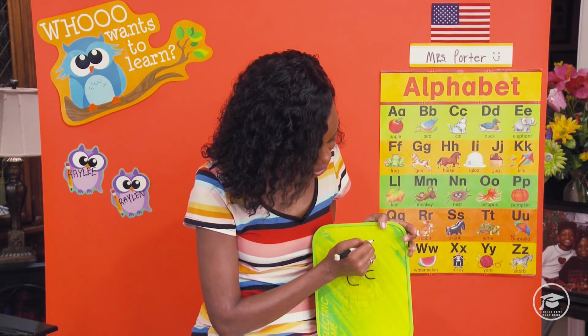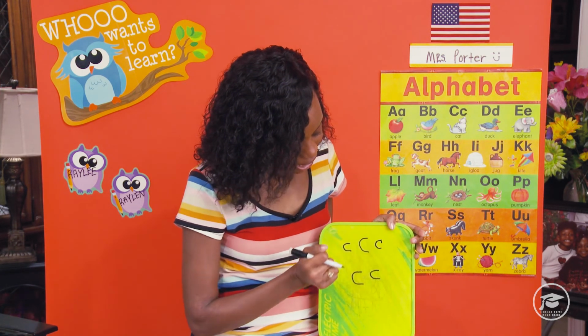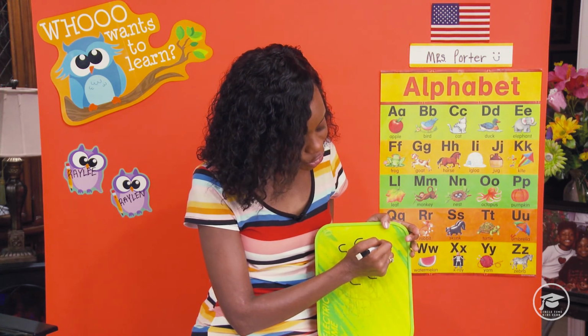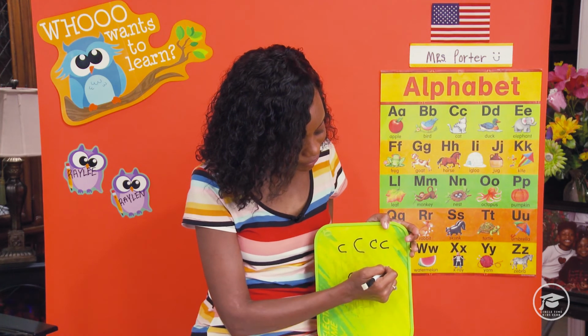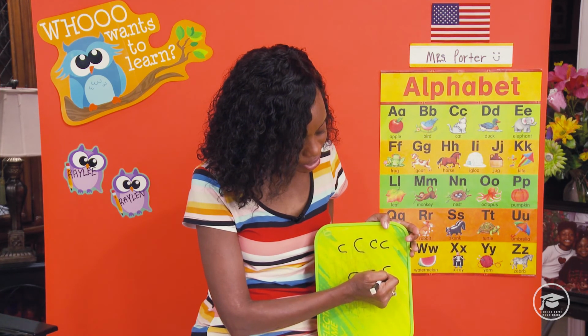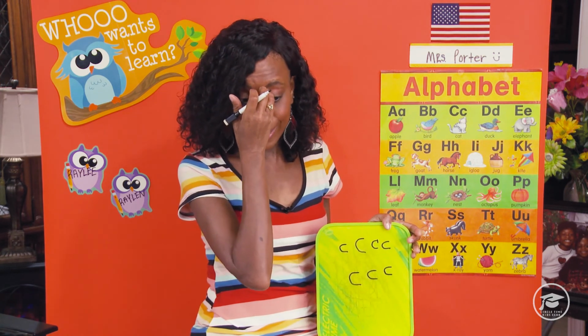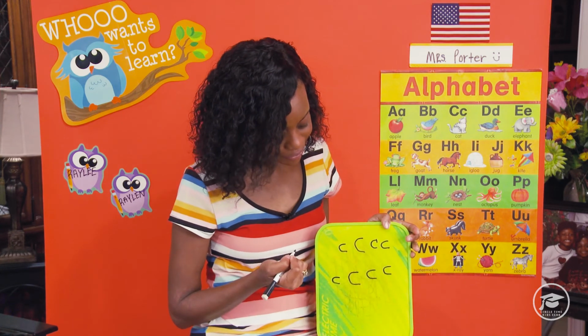Some people do this. They do it like that. Put a little hat on the C. Now I'm just going to show you different versions, which is one simple, which is this one. See? Half a circle, stop. These are baby C's, okay? Baby C's. Half a circle, stop.